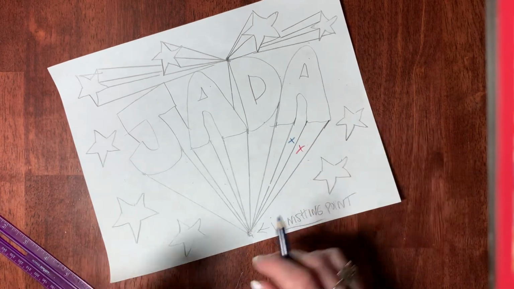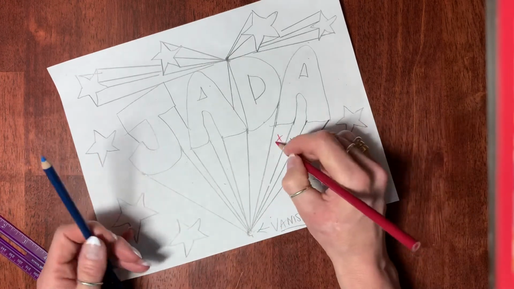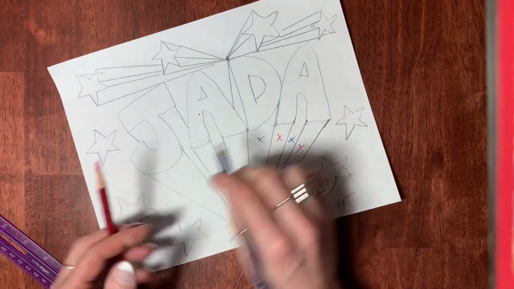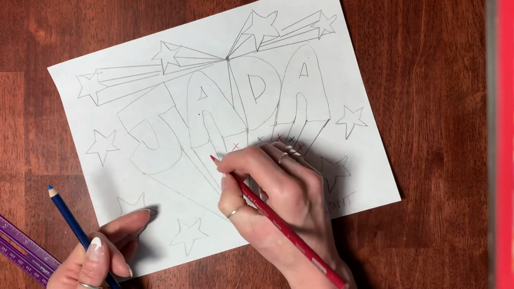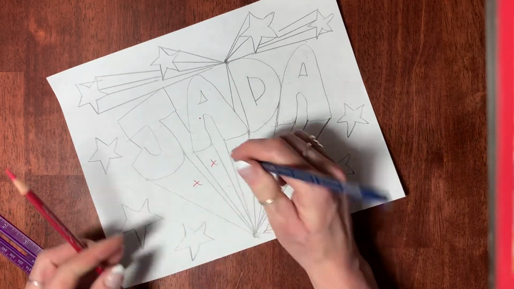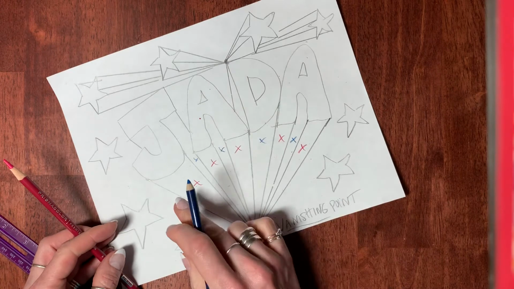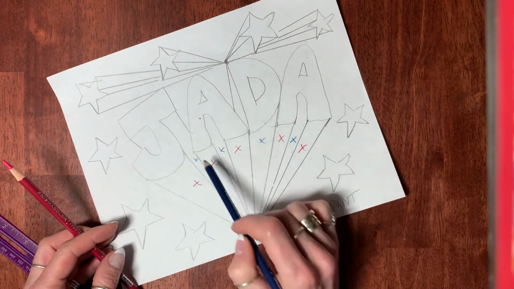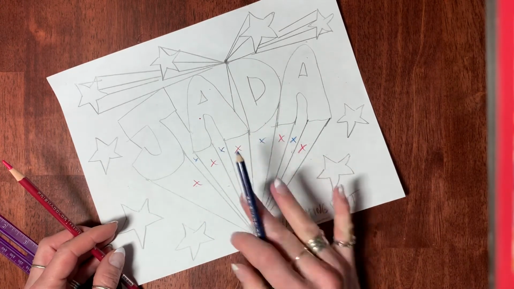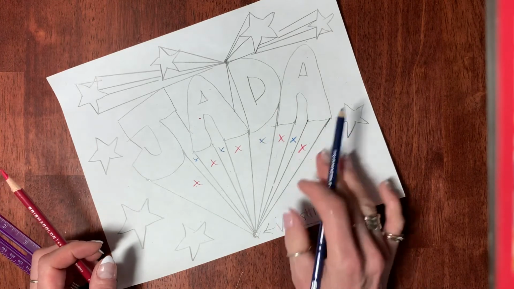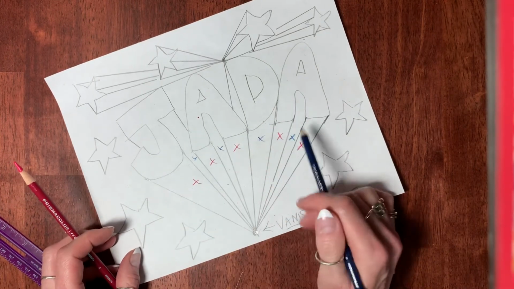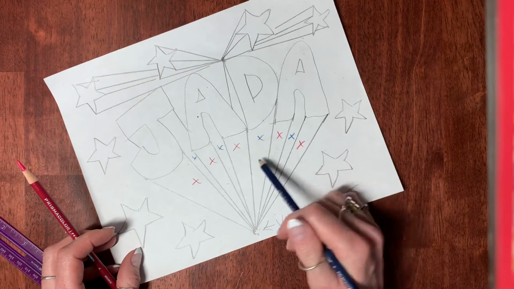So alternate. That way you can at least still see the design that you created when you color. So every other one. Or maybe you want to do pink, purple, green, orange. Doesn't matter to me, but not all the same color. That way we can still see your lines that you made.